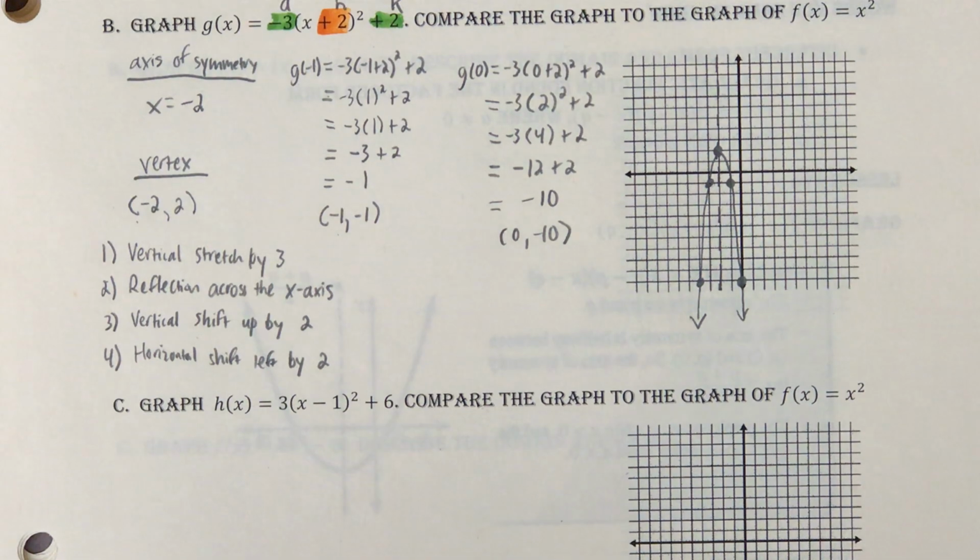All right, well, I would encourage you to try example C and example D on your own, and then click over to the next video, the second part of lesson number 13 here, and check your answers to see if it is correct.